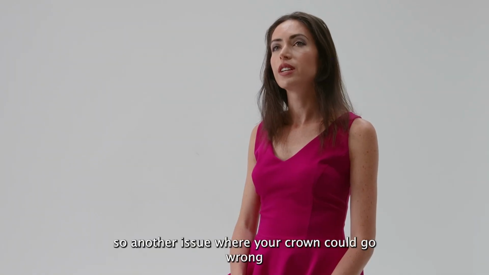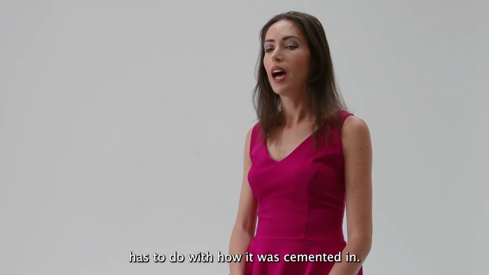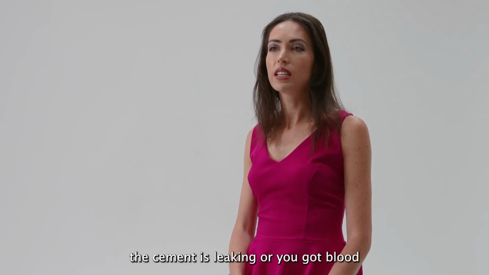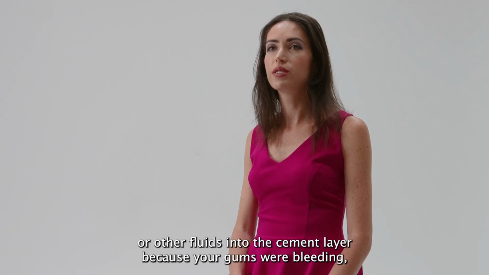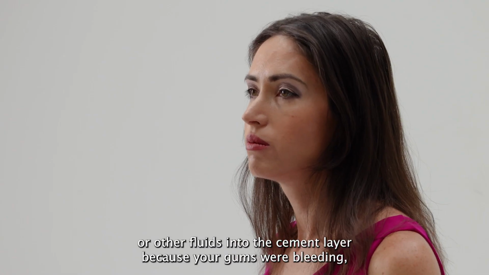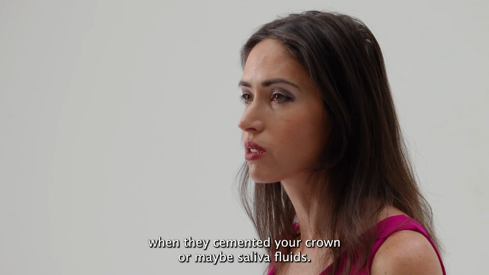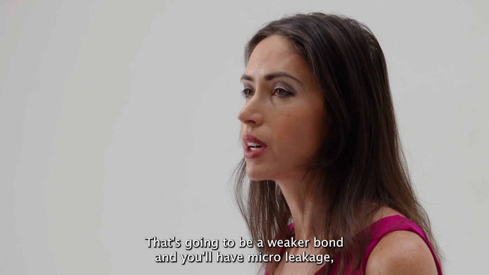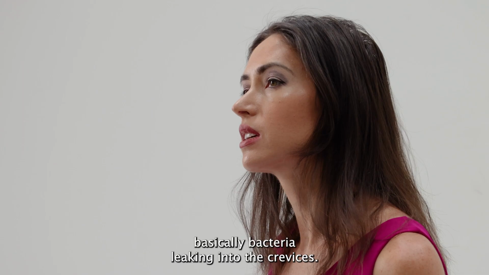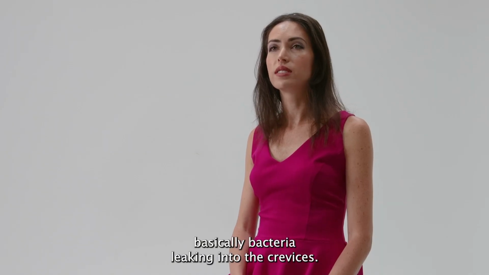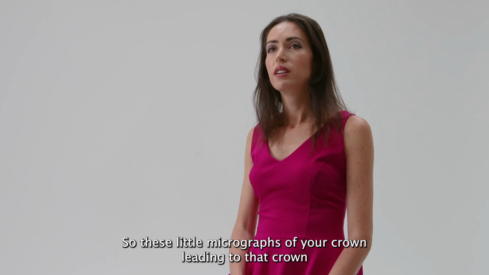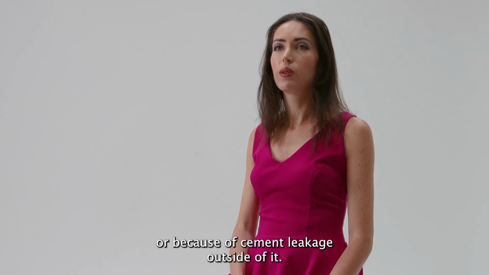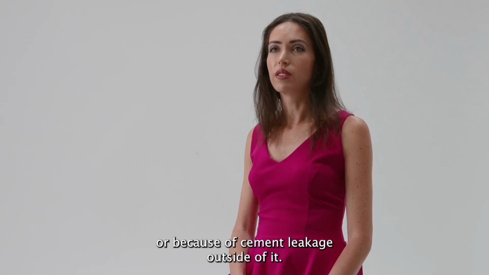Another issue where your crown could go wrong has to do with how it was cemented in. If the cement is leaking, or you got blood or other fluids into the cement layer because your gums were bleeding when they cemented your crown, or maybe saliva, that's going to be a weaker bond, and you'll have microleakage, basically bacteria leaking into the crevices, these little micro gaps of your crown, leading to that crown having premature damage because of decay or because of cement leakage outside of it.